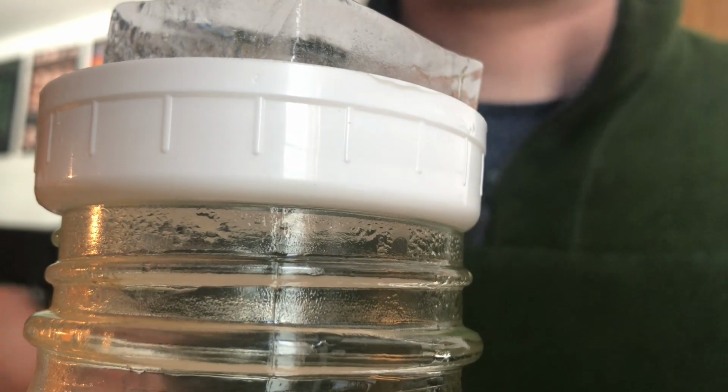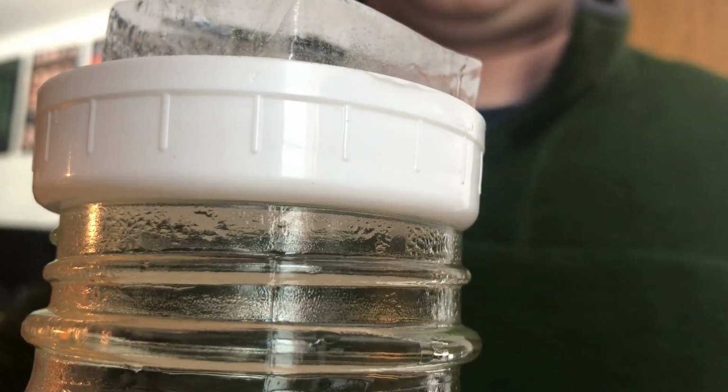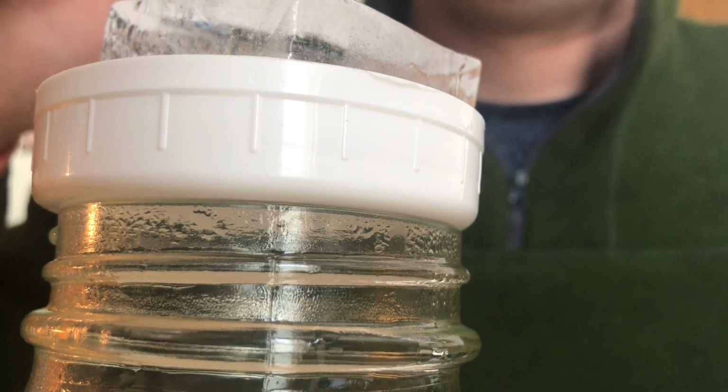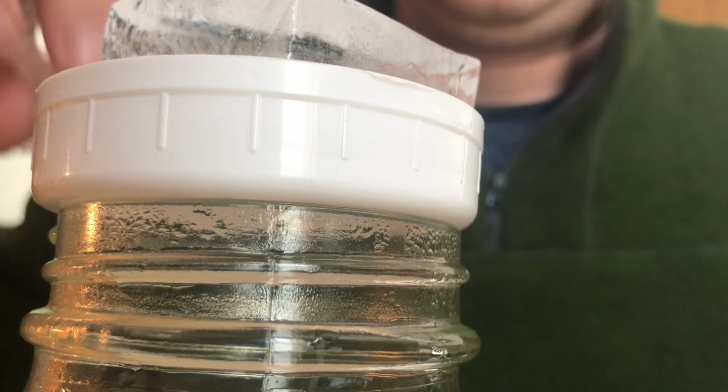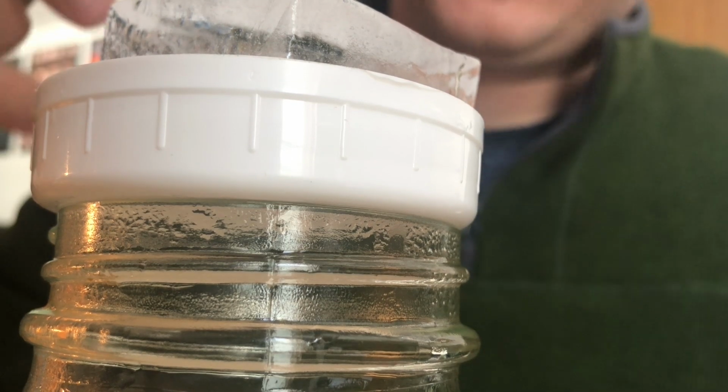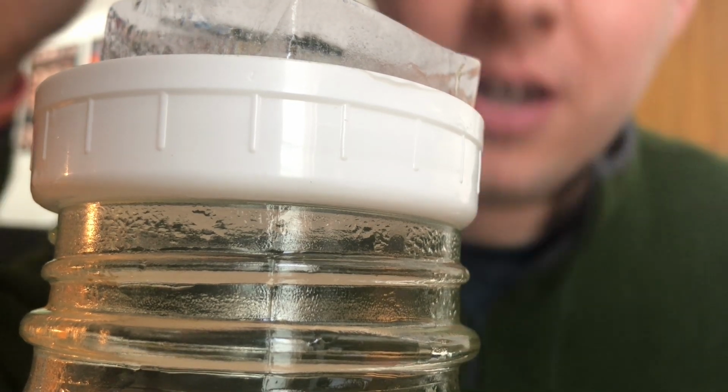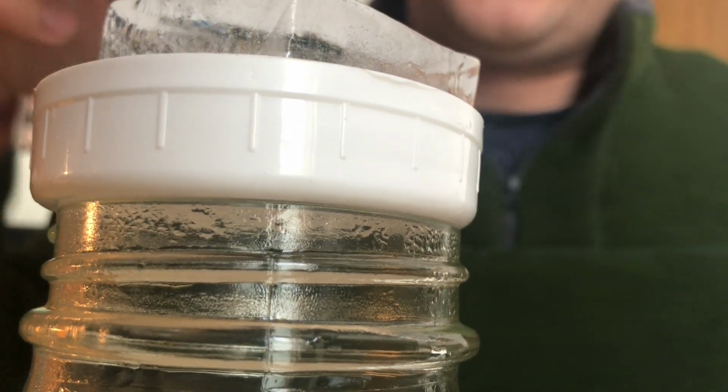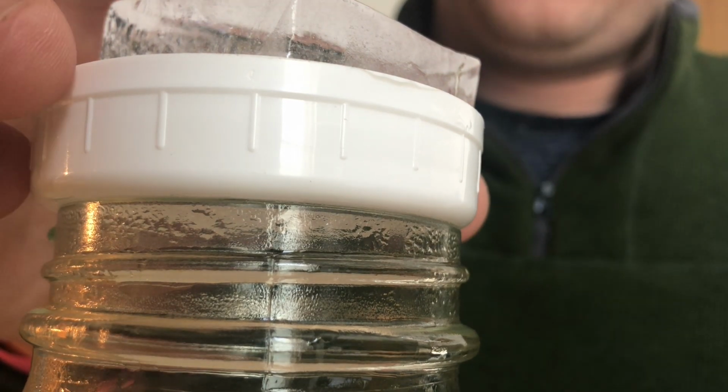So currently, inside of here, we do have a cloud. And again, you can't really see it. We'll see if we can move this camera enough so that you can see the very top of this. Okay, so what's going to happen is when I take this lid off, you should be able to see the cloud escape out of this jar because we have successfully, hopefully, created a cloud. So I'm gonna go ahead and remove this and we'll see if it worked.